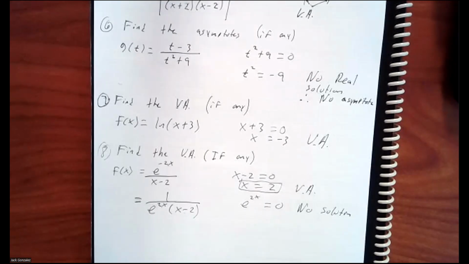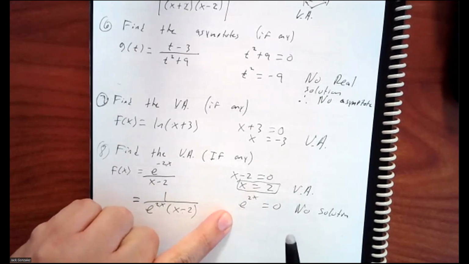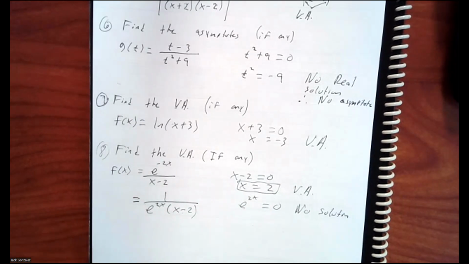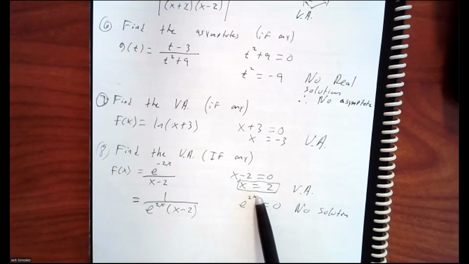I don't think there is any variable or any factor as a power on e that will make it 0. Yes, if you had e to any power equal to 0, it will never have a solution. Is that only if it's on the bottom? No matter what. I don't care what power it's up here, it's never going to be equal to 0.